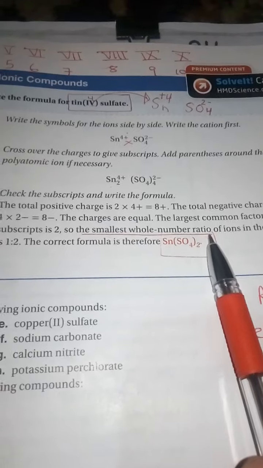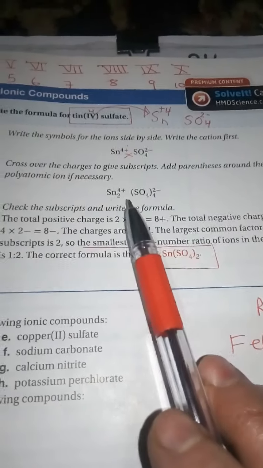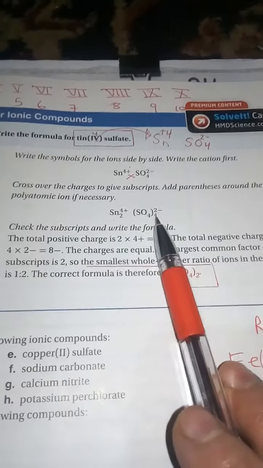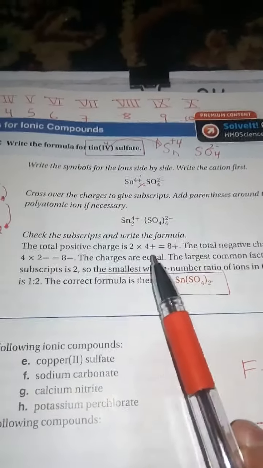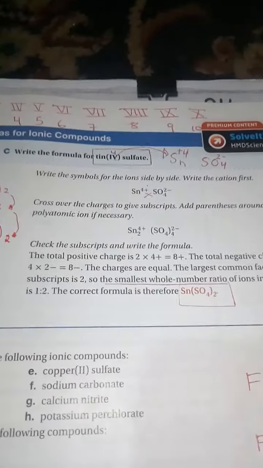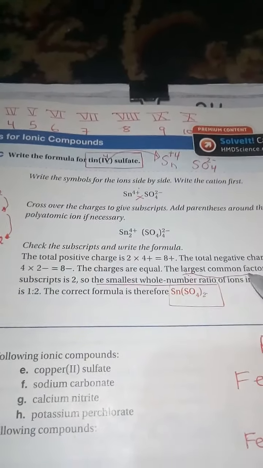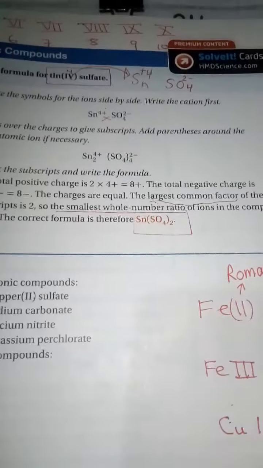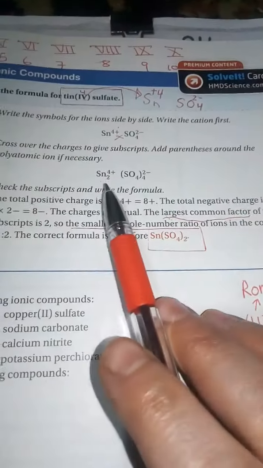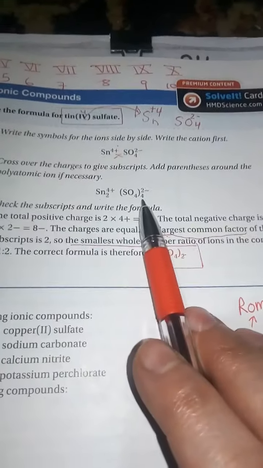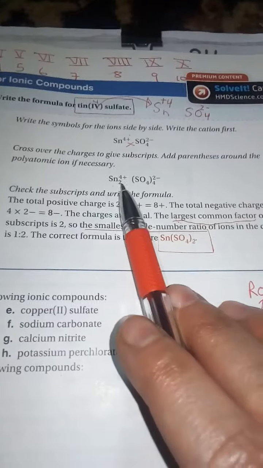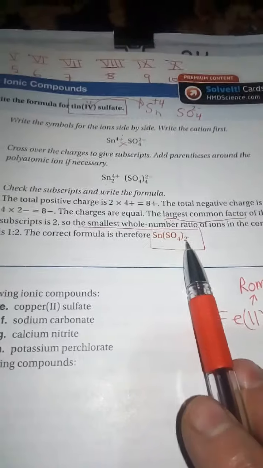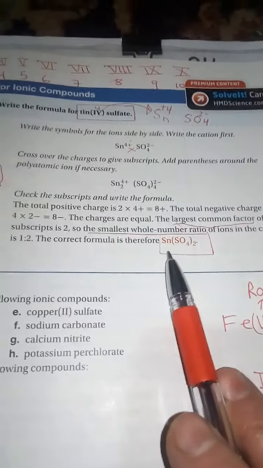Okay, so what does that mean? I have to find the smallest ratio of these. So that means that these two numbers can be divided by the largest common factor. Okay, and it says here largest common factor. They're giving you the method. So basically that means that we're going to divide 2 by 2 and 4 divided by 2. Dividing that gives you 1 over here, and dividing 4 by 2 gives you 2. So this is the final result. So this is the first method.